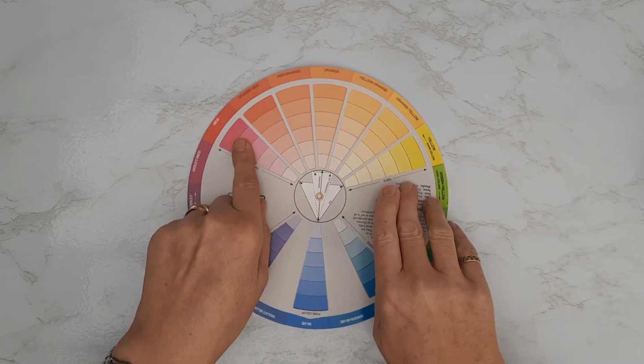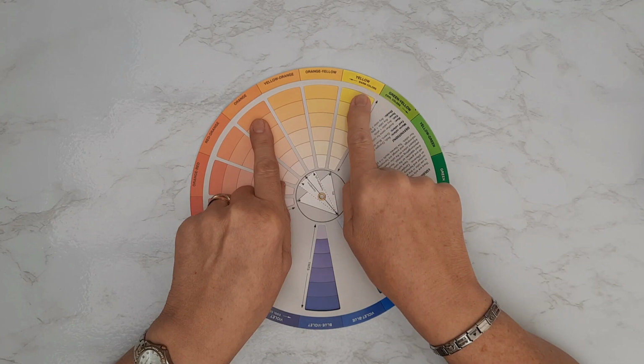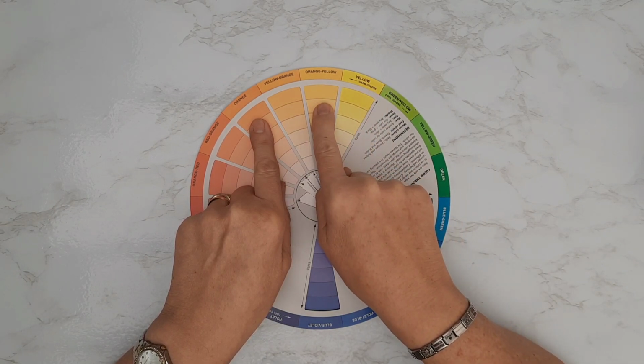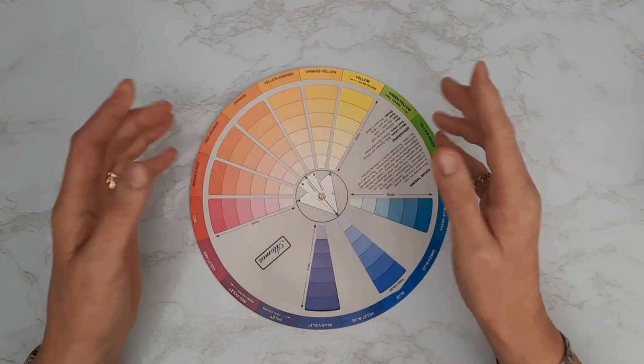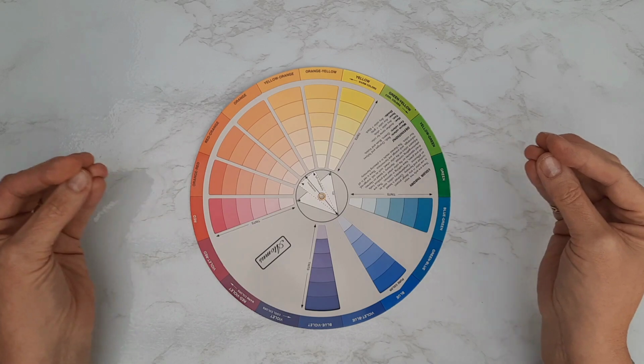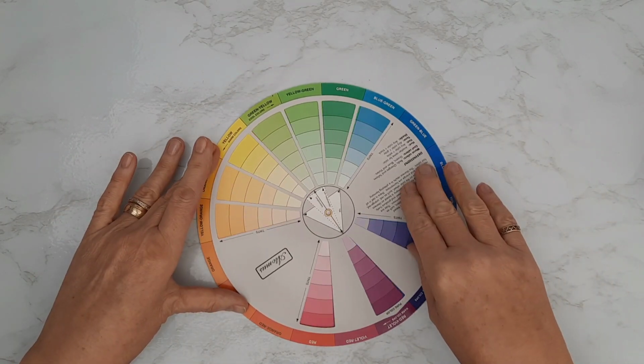And then if I go a little bit further around here and look at the orange being the secondary colour mixed with the primary colour, we've got the yellow orange and the orange yellow. So all that tertiary colours means is mixing one of those secondary colours with a primary colour.